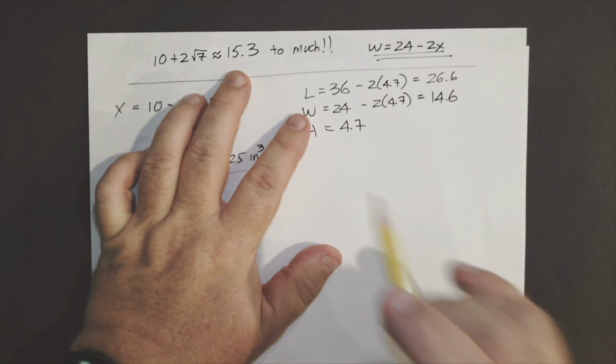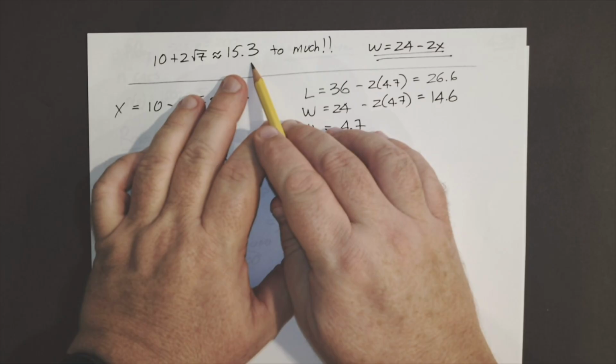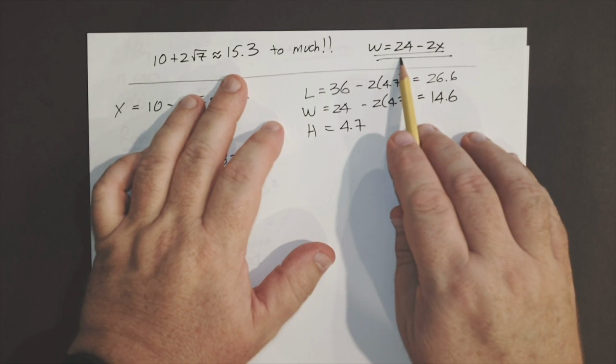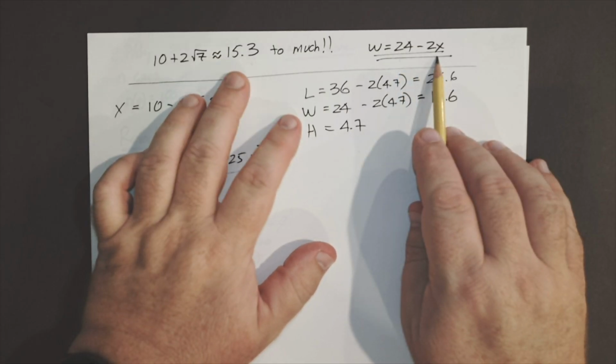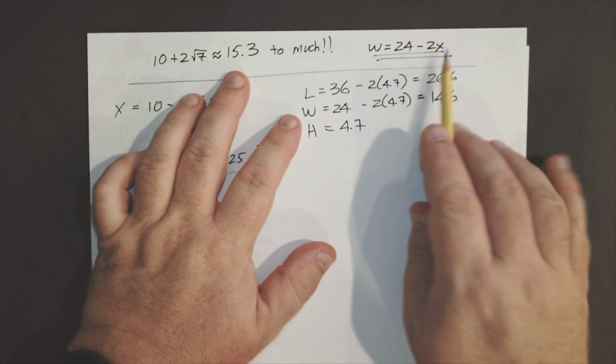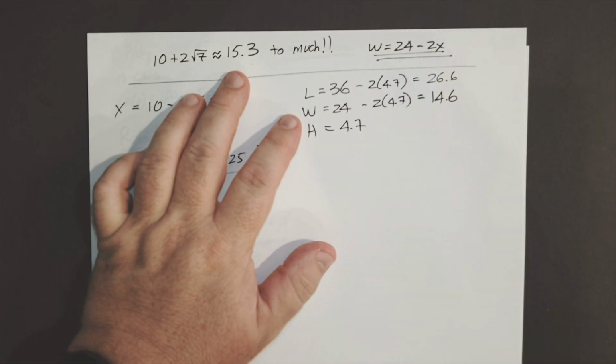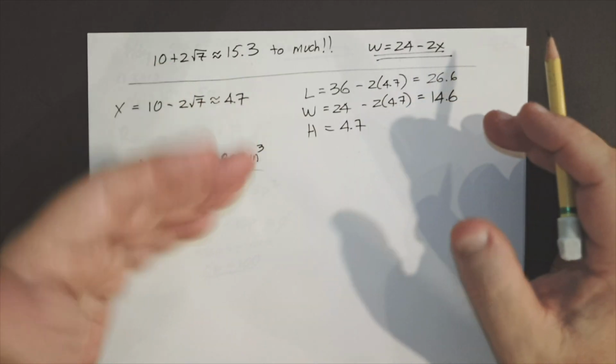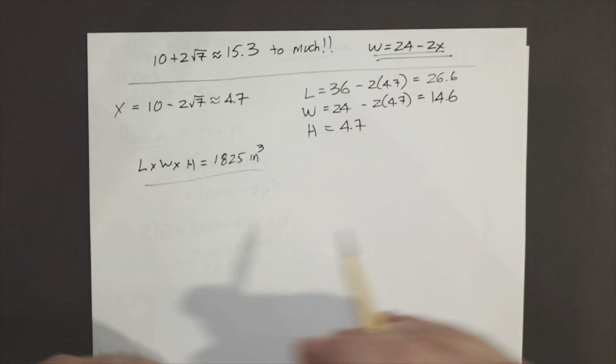But hang on. If x was 15.3, look what happens here. The width is only 24. That means if you multiply this by 2, it's almost 30. So that answer is the ridiculous answer, right? It's that negative time answer we got when we were doing ballistic motion. It's mathematically correct, but in the context of our problem, it doesn't make any sense. So we throw that out.